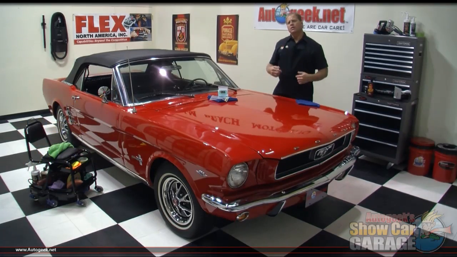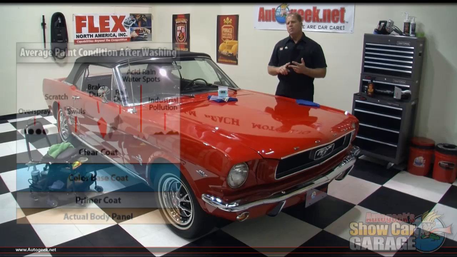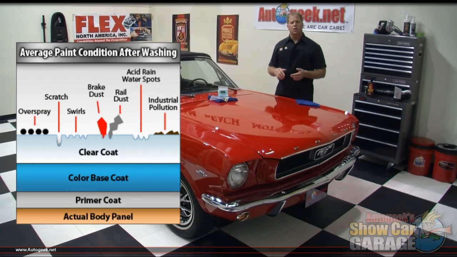Today, we're going to take a look at how to use detailing clay, which is part of the surface prep step. The surface prep step includes removing defects that are on top of the surface and removing defects below the surface. An example of a defect on top of the surface would be overspray paint or tree sap mist. An example of a defect below the surface would be a scratch or swirls and water spots.